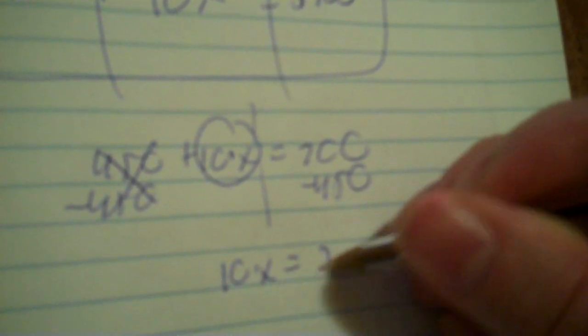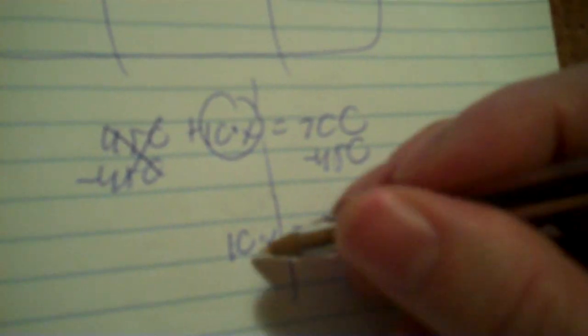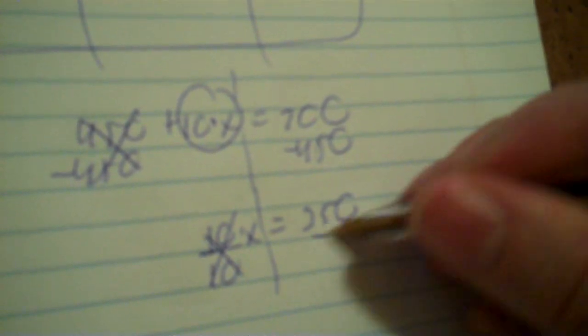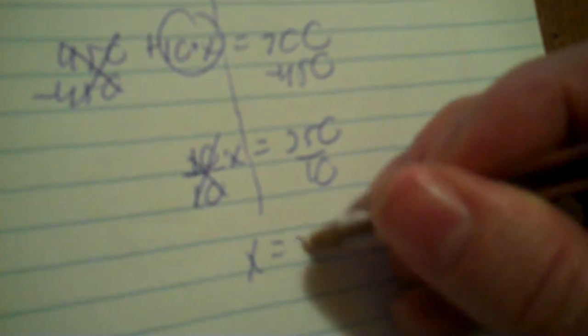So you have 450 plus 10x equals 700, now you solve it. So you got plus and times, so you minus 450, and that takes that side to 250. You divide by 10, and that gives you 25. Okay, so 25 hours I work.